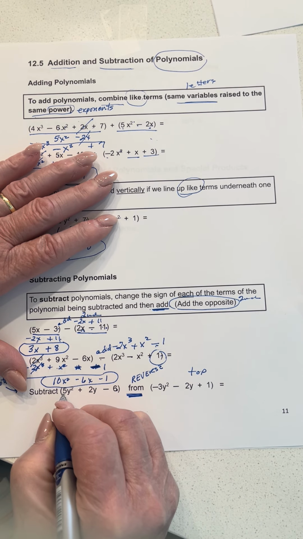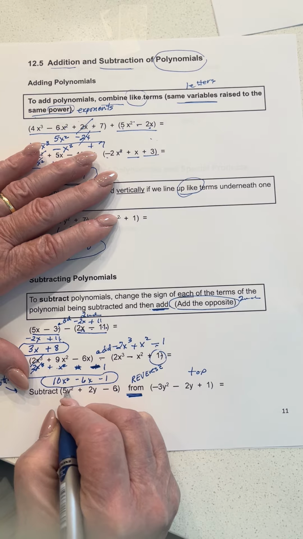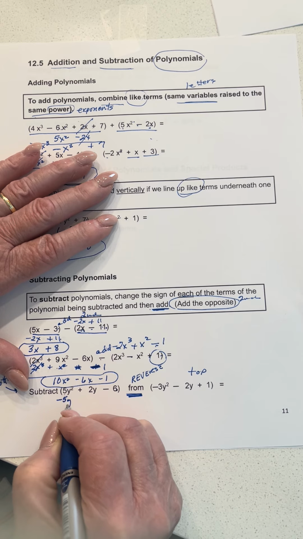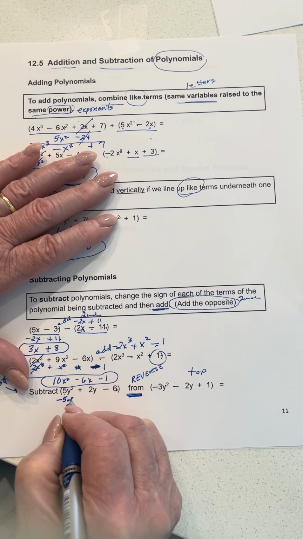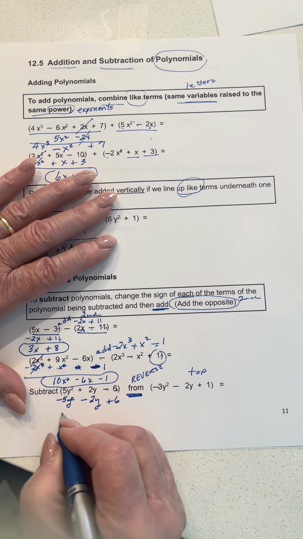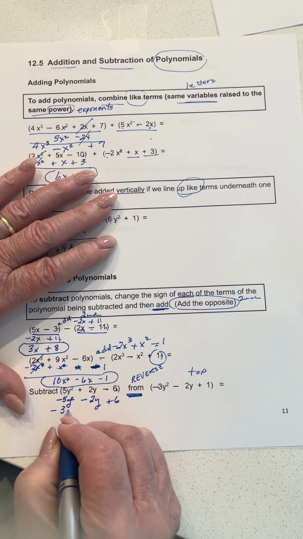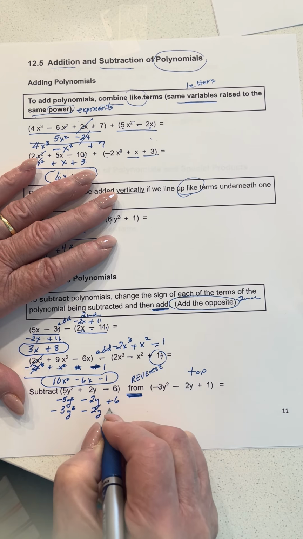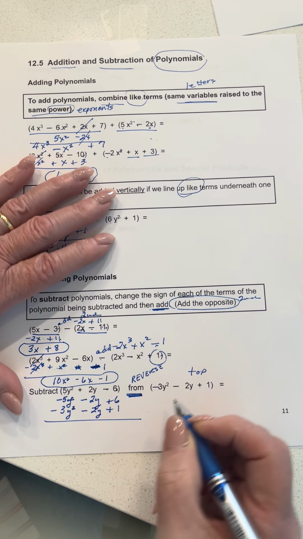So instead of positive 5y squared, it's going to be negative 5y squared. Instead of a positive 2y, it's going to be a negative 2y. And instead of a negative 6, it's going to be a positive 6. And I'm just going to put this underneath it, since that's where I have room: here's the y squared, here's the 2y, and here's the constant.